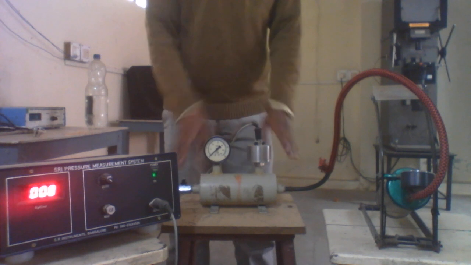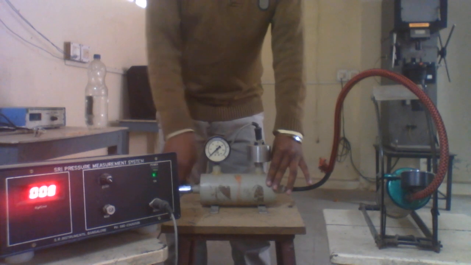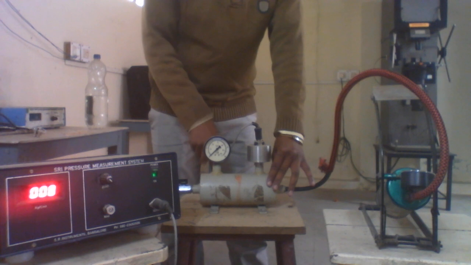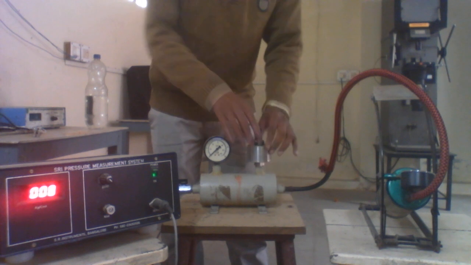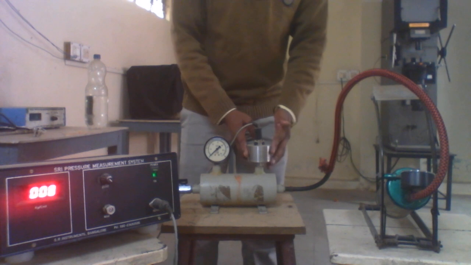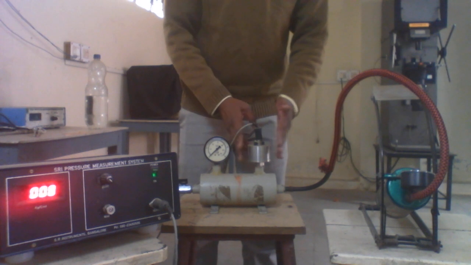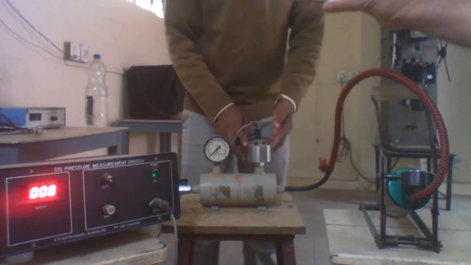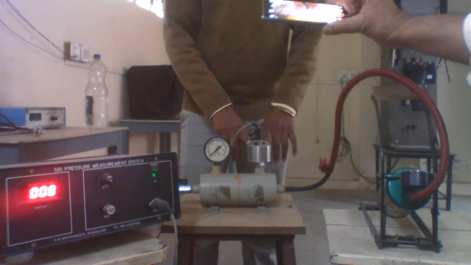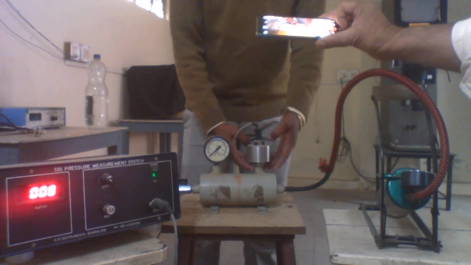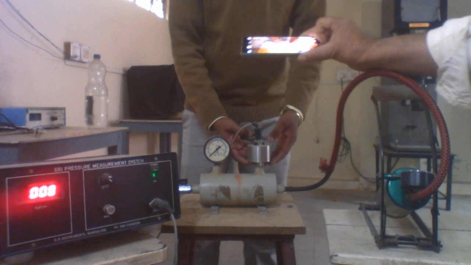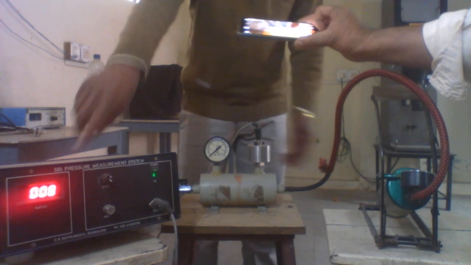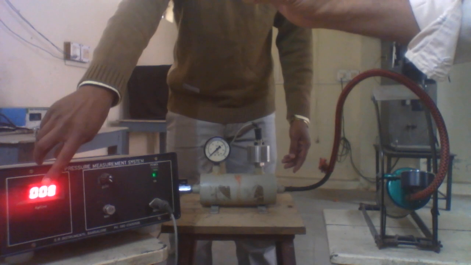This is our air cylinder, which has a release cock and a pressure gauge for measuring the pressure inside the cylinder. This is a load cell, which produces an electric signal output due to the variation of resistance of the strain gauges placed inside it. The pressure applies a force on the load cell, which changes its resistance, and that will be reflected here in the display panel.